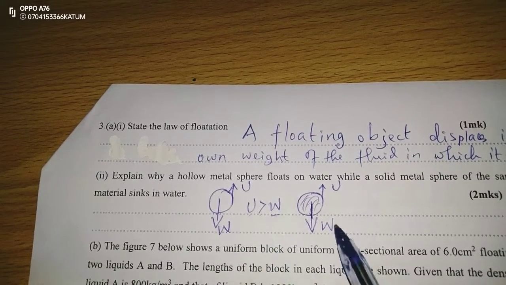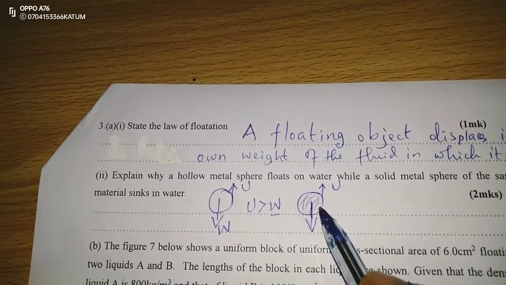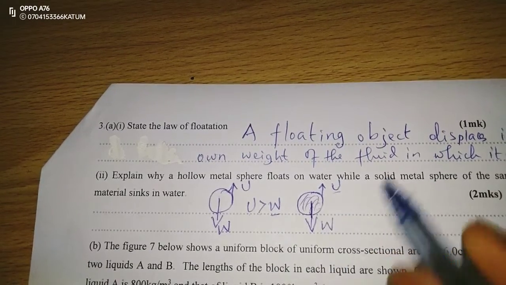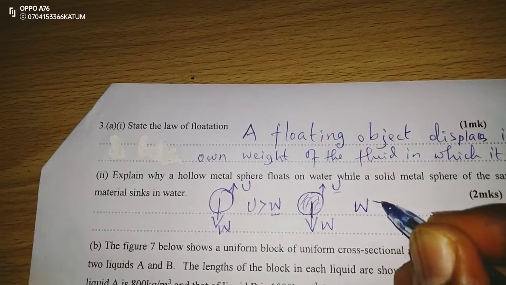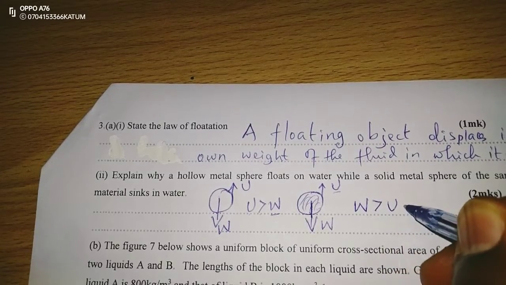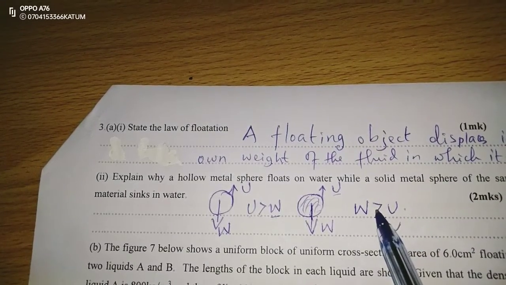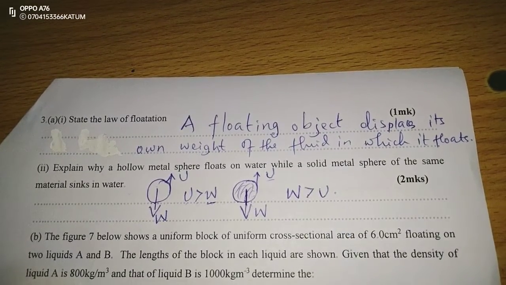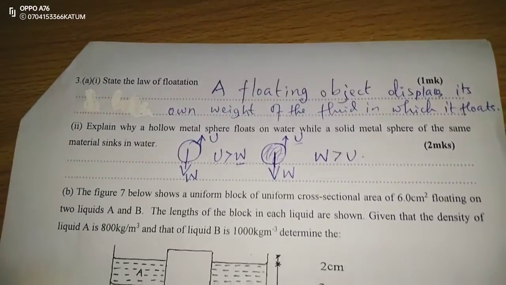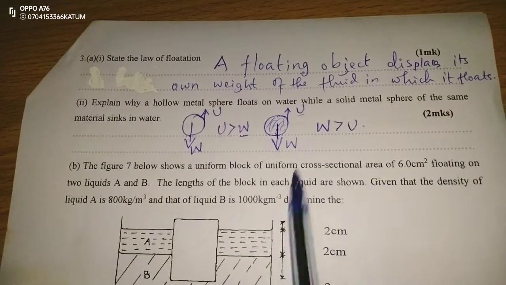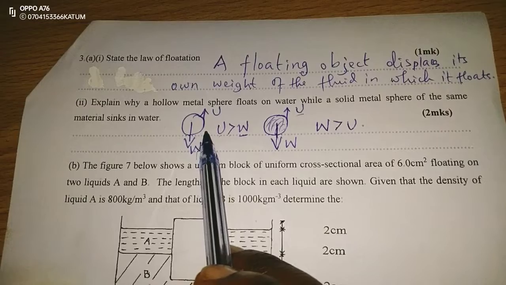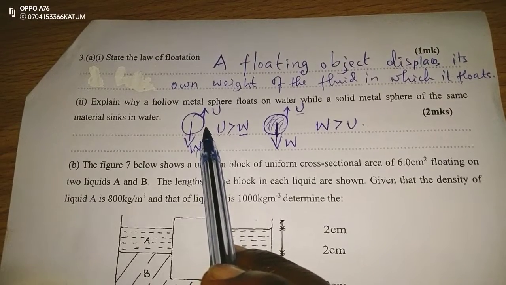For the other case, whereby it is solid, it has a bigger weight such that even after displacing some water, its own weight overcomes the upthrust. Therefore, the weight of the solid metal sphere is greater than the upthrust, which is the weight of the displaced water. That is why the solid one will end up sinking, while the hollow one is going to be floating.